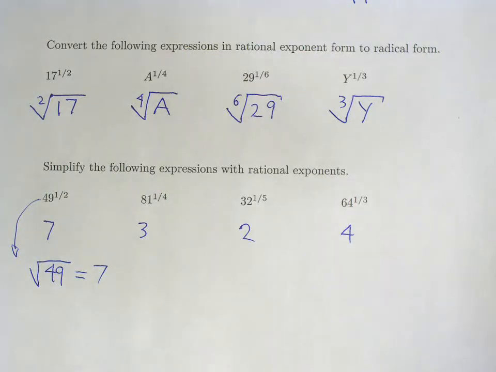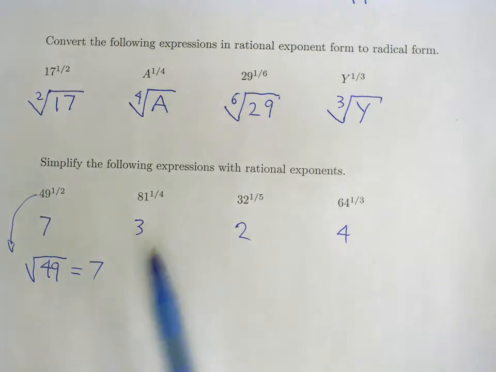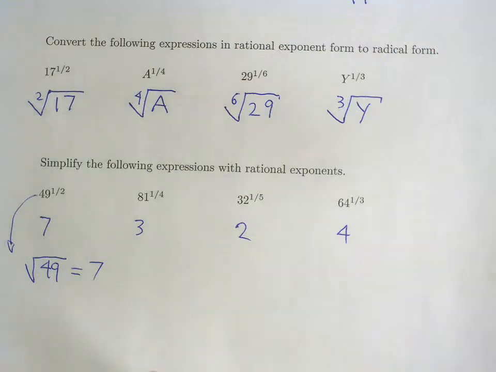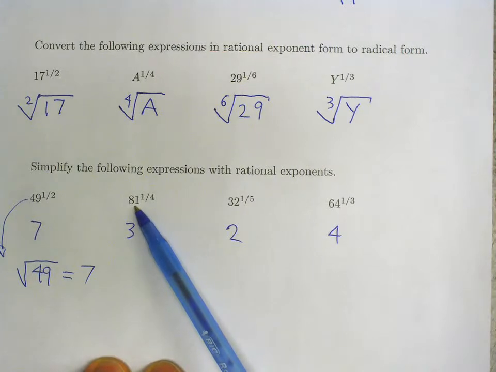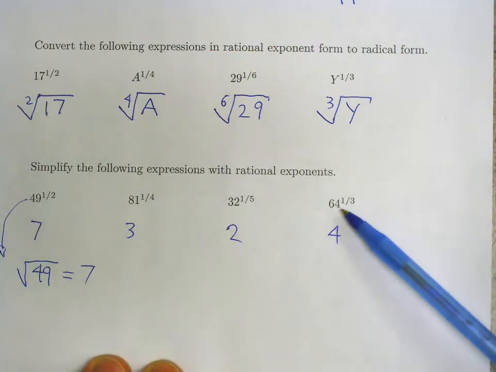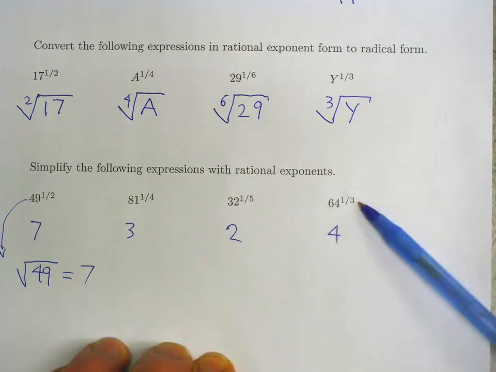Okay, we have about 5 minutes left. I'll just point out a couple of things here. You've noticed that some numbers are not only perfect squares, but they are perfect other powers. For example, 81 is a perfect square, and it's also a perfect fourth power. 64 is a perfect square and a perfect third power.